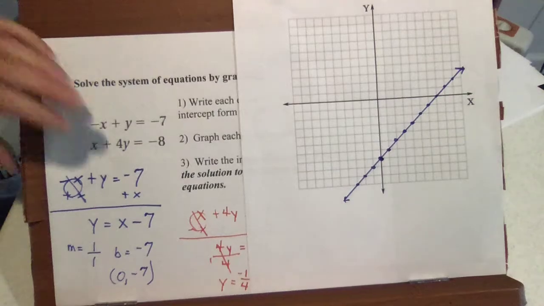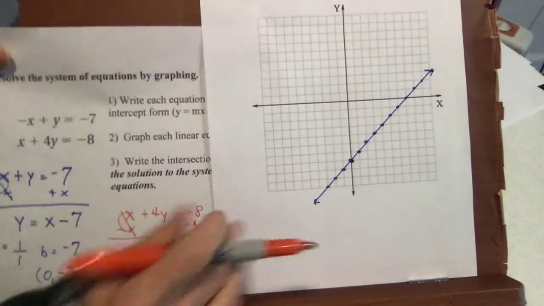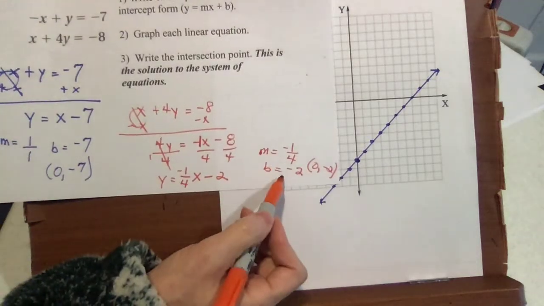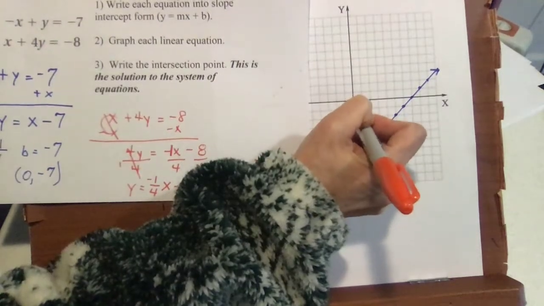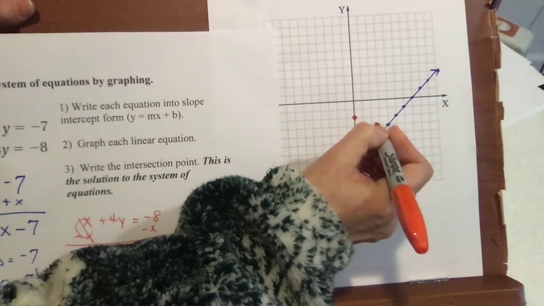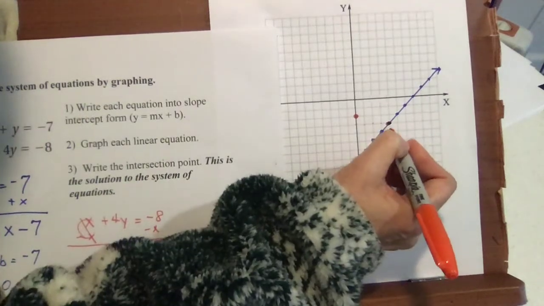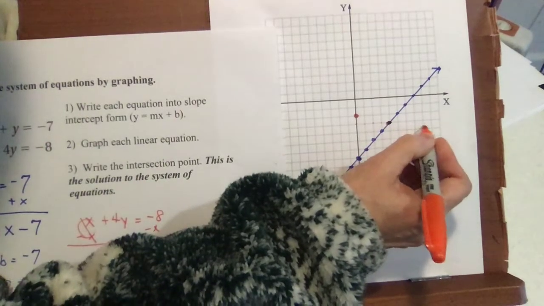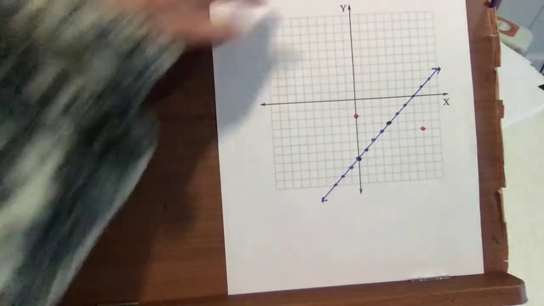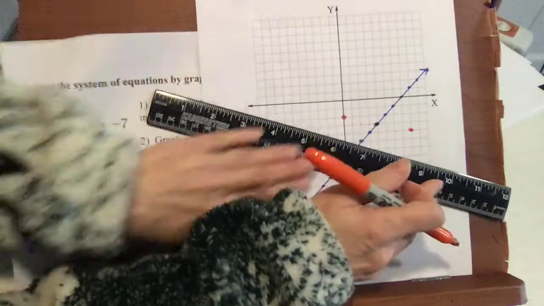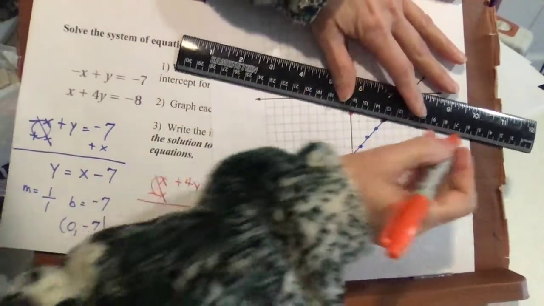And now we're going to do our second equation, which is x plus 4y equals -8. Our y-intercept was -2, and our slope was -1/4, so down 1, right 4. And bingo, you can already see the intersection. But walk it again, down 1, right 4. And that should be enough for us. And we graph our line. We'll do it this way to make it a little more accurate.